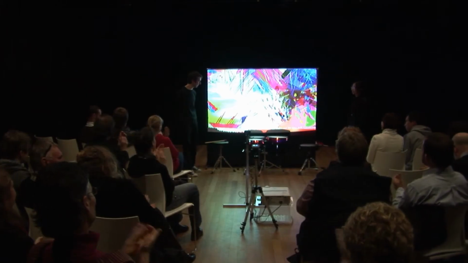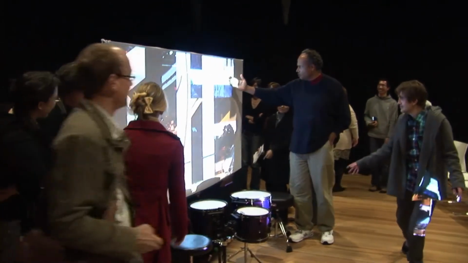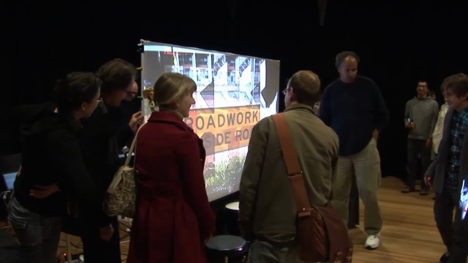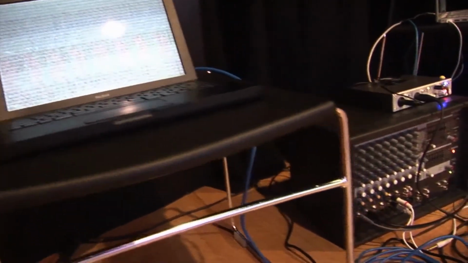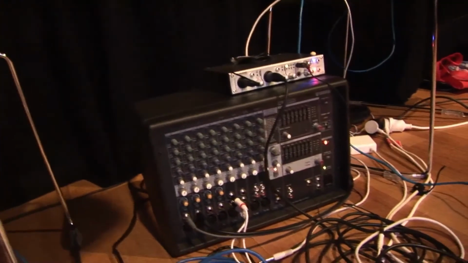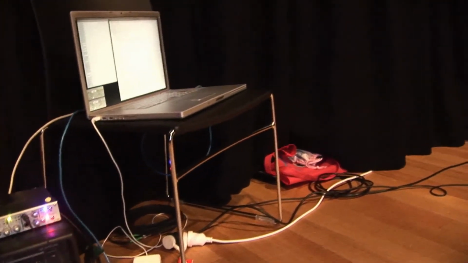We performed our work at Belconnen Arts Centre here in Canberra, and then at the New Interfaces for Musical Expression conference in Sydney in 2010, and the Australasian Computer Music Association conference in 2010. We had to learn how to use openFrameworks with OpenCV, the Open Computer Vision libraries, and neither of us had programmed in C++ before, so we had to learn C++.